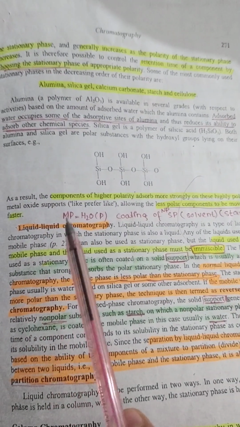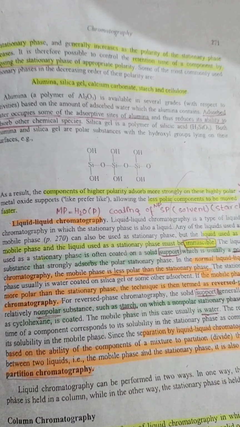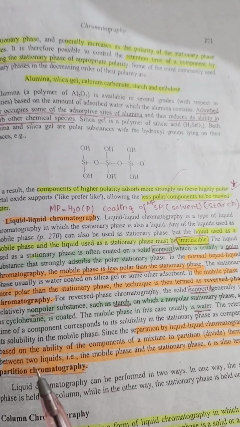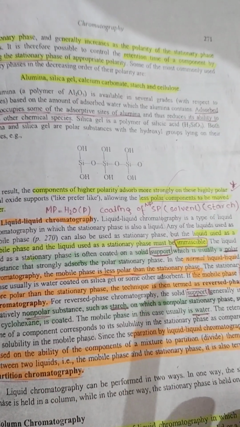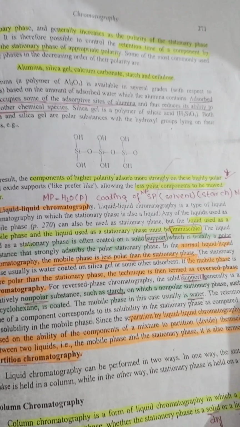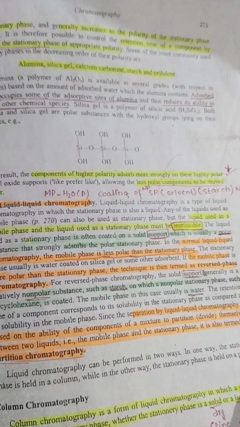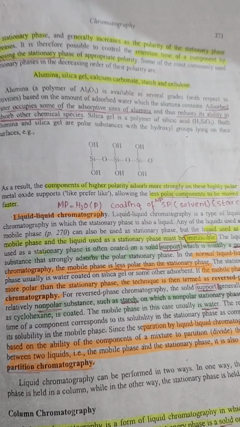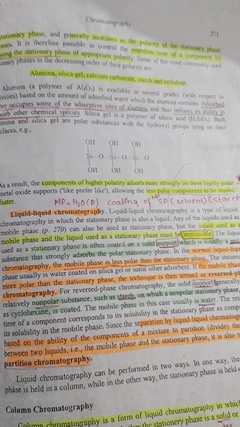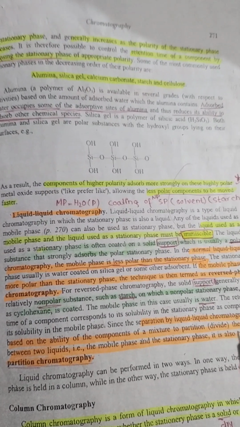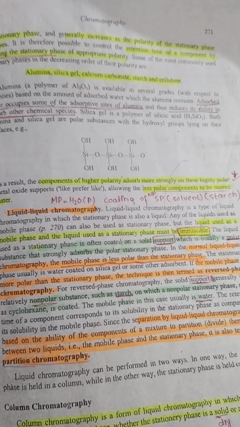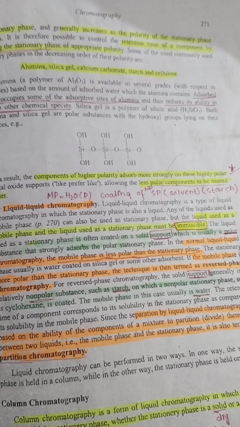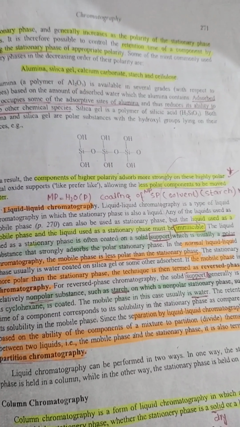Now next we discuss liquid chromatography. In liquid chromatography, we categorize into two types: normal phase liquid chromatography and reverse phase chromatography. Here the stationary phase is also a liquid. The liquid we use in the stationary phase is immiscible with the mobile phase liquid, and the liquid phase is supported on a solid support, which is usually polar in normal phase liquid chromatography, and non-polar in reverse phase.